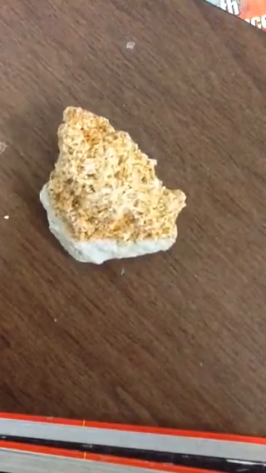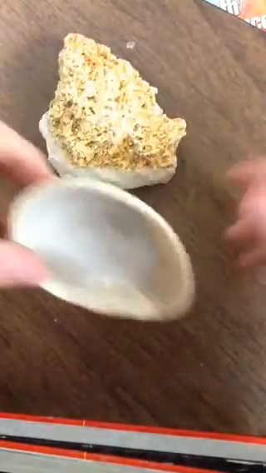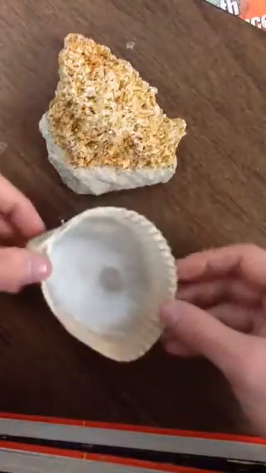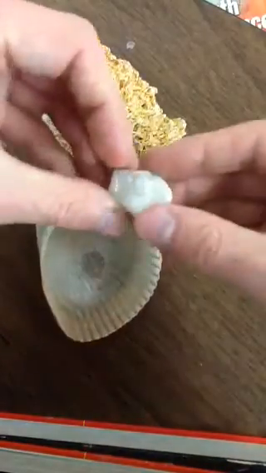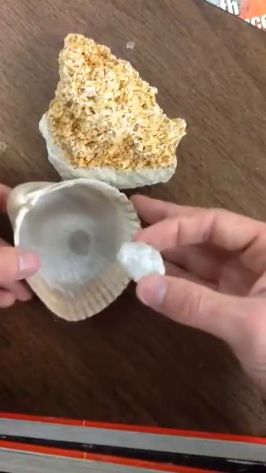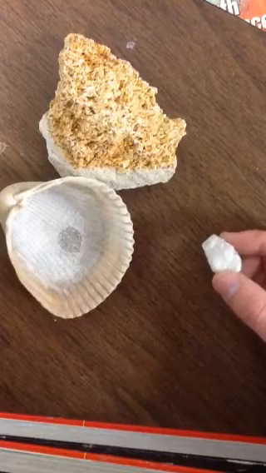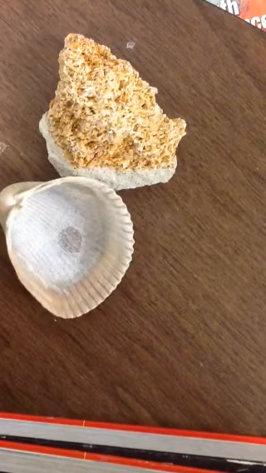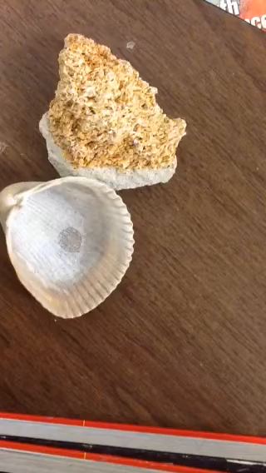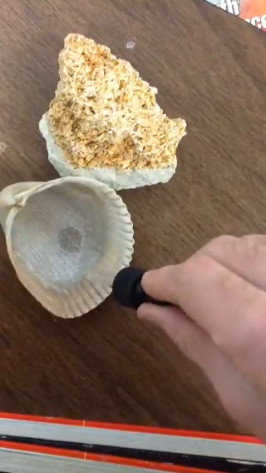I'm going to show you what makes up Coquina. So we have a large seashell right here. The mineral that's in seashells is calcite. Calcite, as you know from what I just did before, fizzes. So if there is calcite in seashells, shouldn't seashells fizz? Let's take a look.